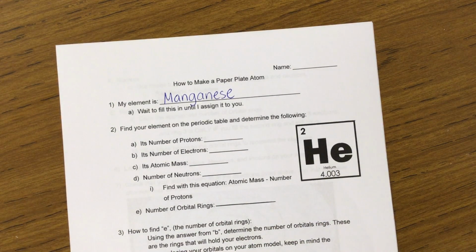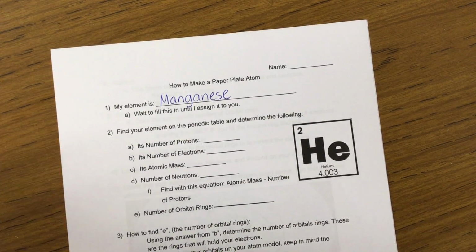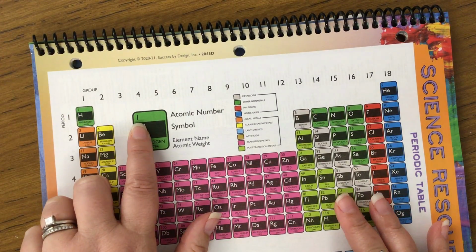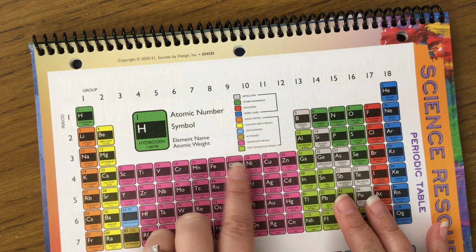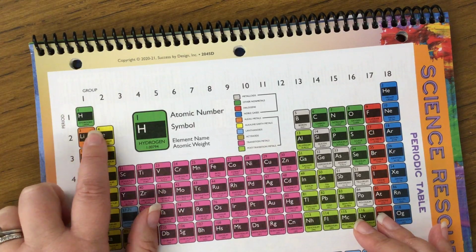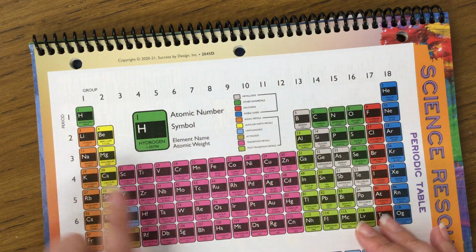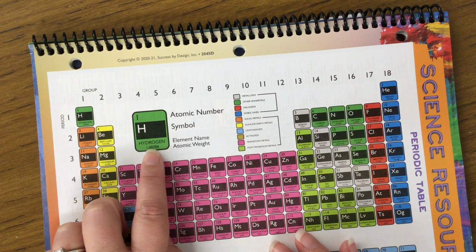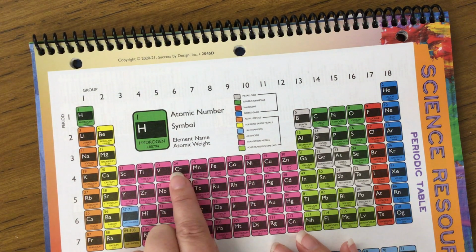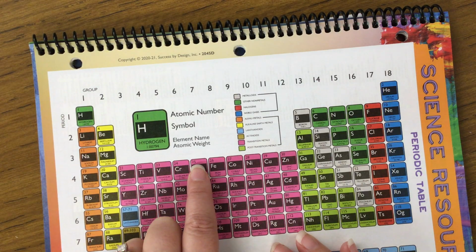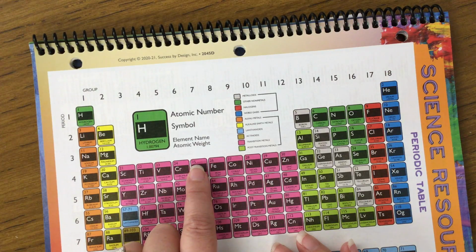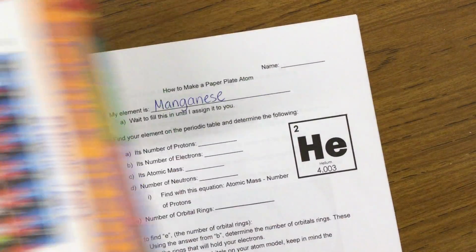Okay, so the number of protons. Well, the number of protons is the atomic number. And if you look up here, each one of these elements has a number: 1, 2, 3, 4, 5, 6, 7, 8, 9, 10. We are not looking for the atomic weight. We're looking for the atomic number. And the atomic number on this periodic table of elements is above the symbol. And remember, this is the symbol and this is the name. So I'm doing 25. You're doing your class number.